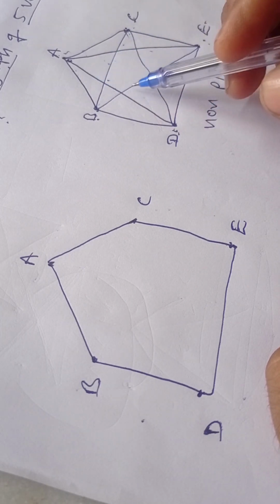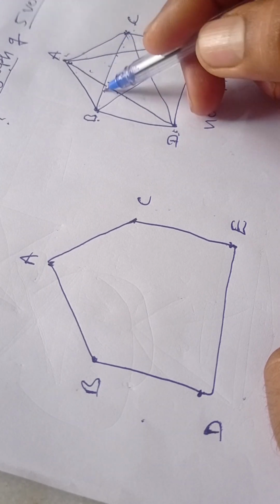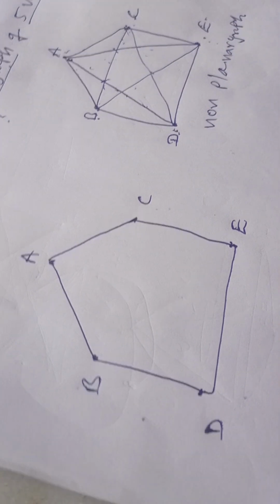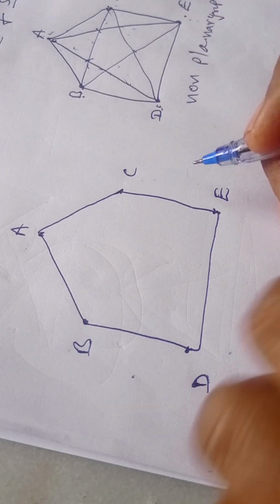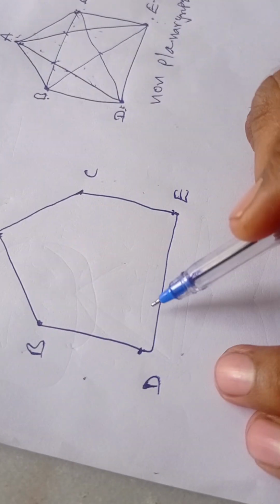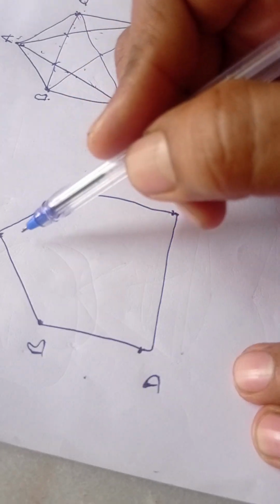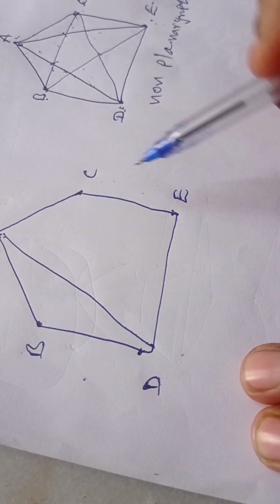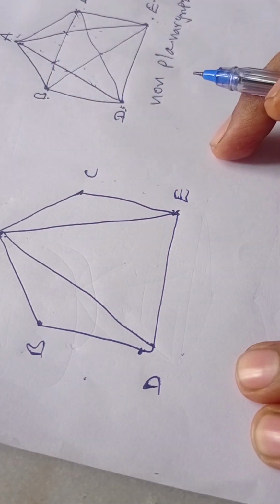We can say that it is a non-planar graph because the edges are crossing. So this is the non-planar graph. Now let us convert it to another way. Like this: A to B, B to D, D to E, E to C, C to A. First you draw A to D and next A to E. Now there are crossing edges.